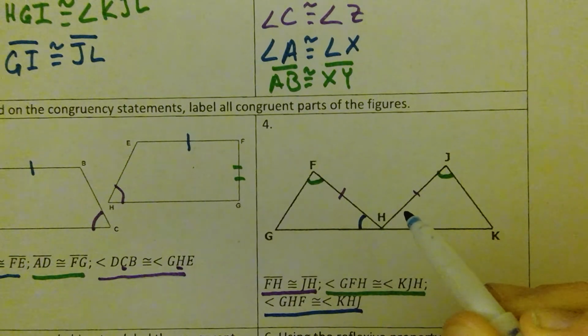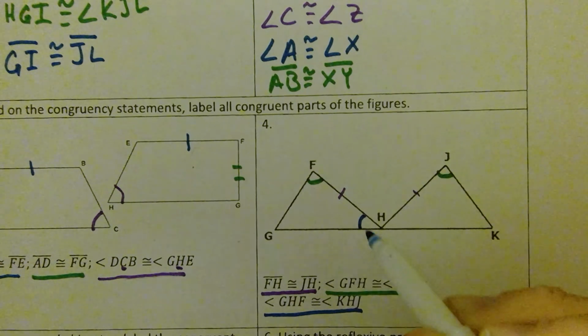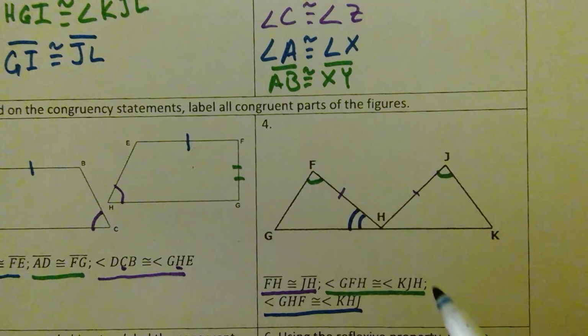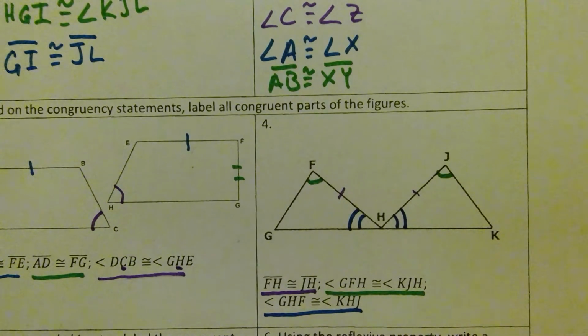Now I can't just put 1 mark because it's not congruent to the other angles, or we're at least not told that. So I'm going to put 2. And then our other angle is KHJ. KHJ. And since we know they're congruent, I have to put another 2 marks there as well.